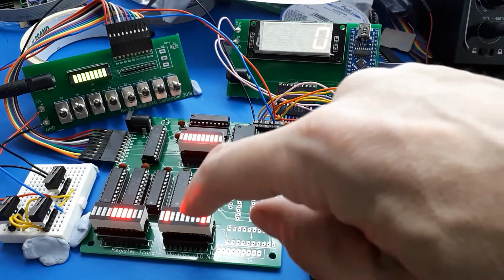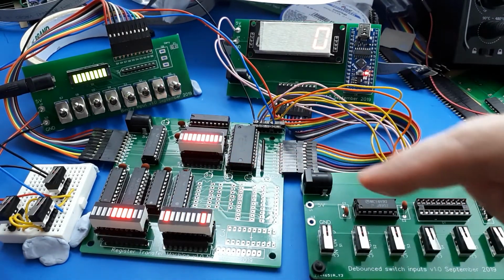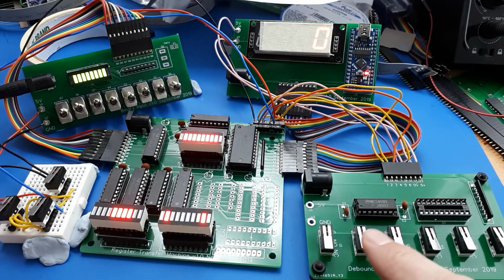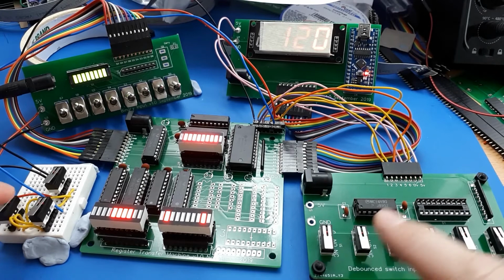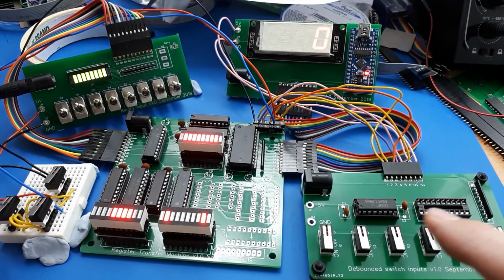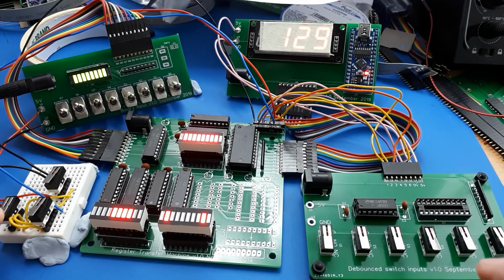Let's bung 129 into it. So we could publish 129, store it in the memory. Yep, it's stored. So we've stored 129 in memory location 255. Not bad at all.